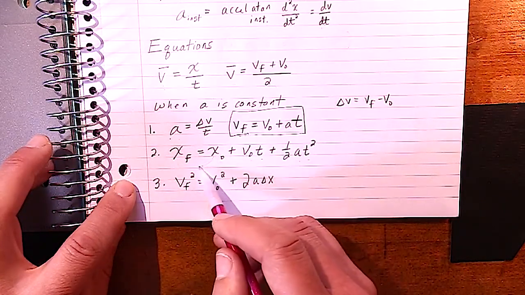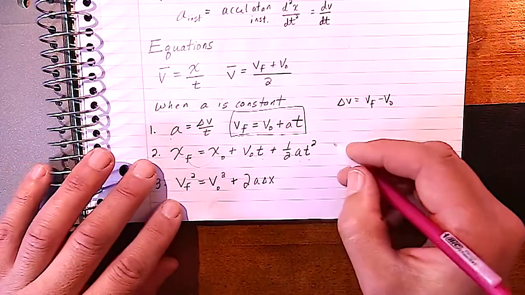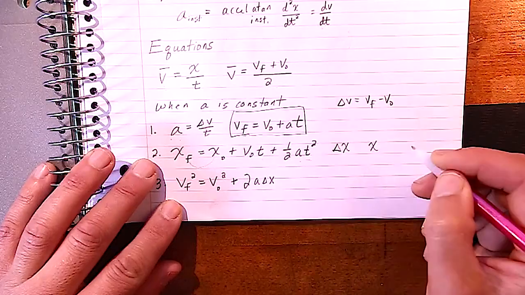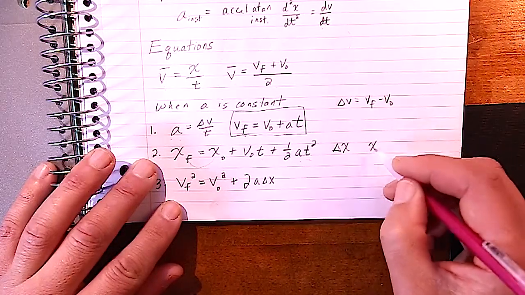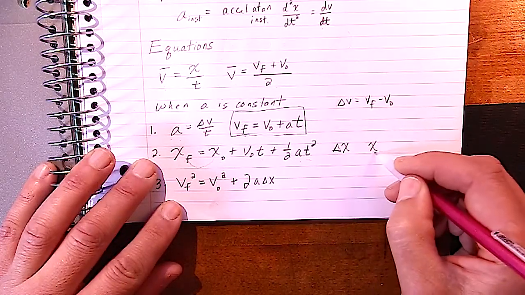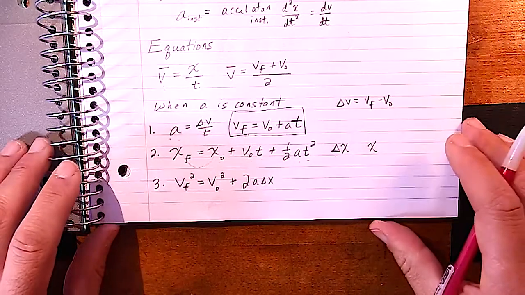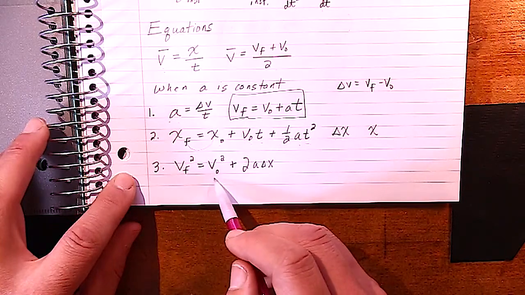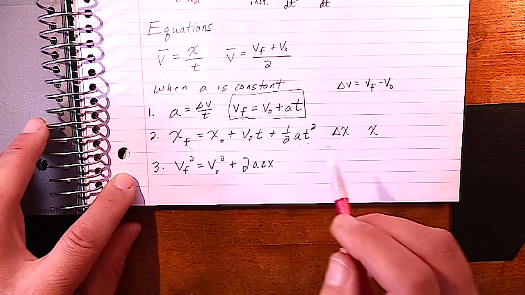But if we subtract this over to the other side, that gives us delta x. Now, on the reference table, if it's written just as x, and you understand that to be delta x, then x is defined as the displacement. And finally, we have Vf squared equals V naught squared plus 2a delta x.